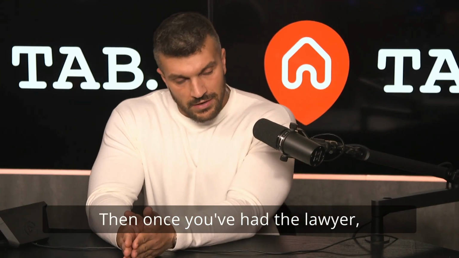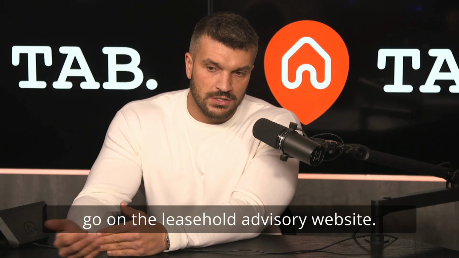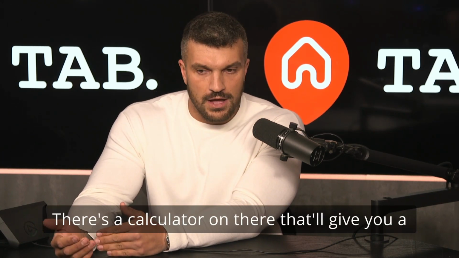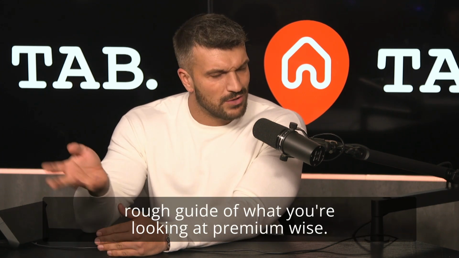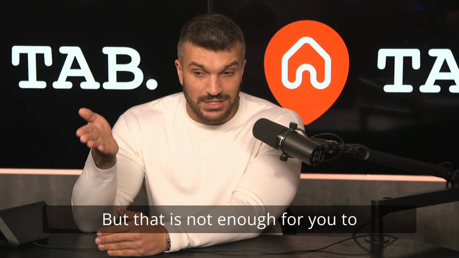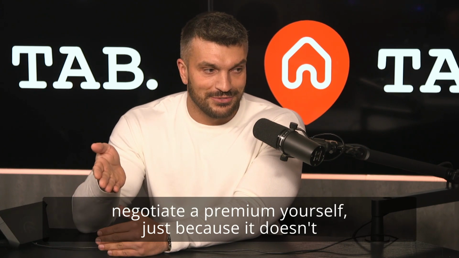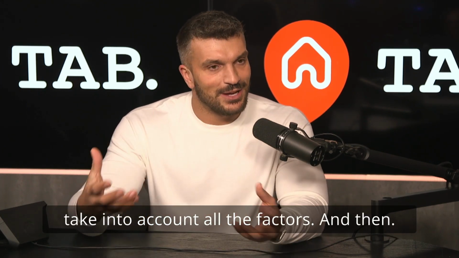Then once you've had the lawyer, it goes to your valuer. A general guide is to go on the Leasehold Advisory website. There's a calculator on there that'll give you a rough guide of what you're looking at premium-wise, but that is not enough for you to negotiate a premium yourself, because it doesn't take into account all the factors.